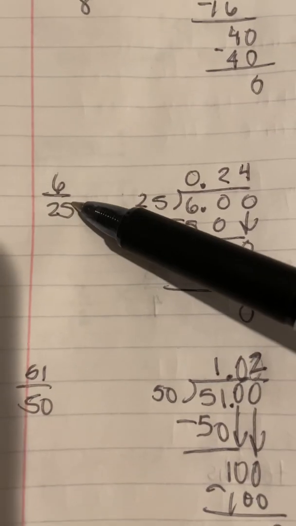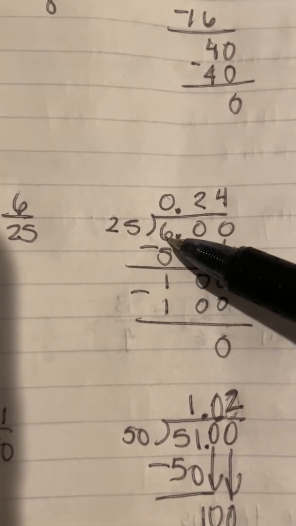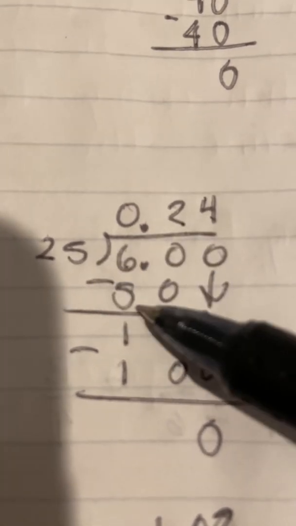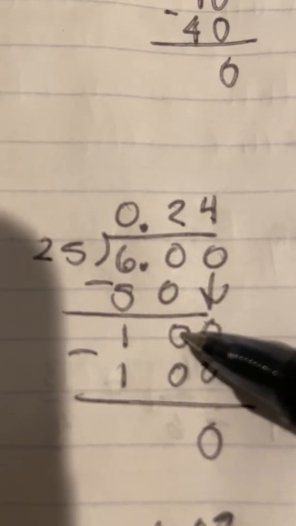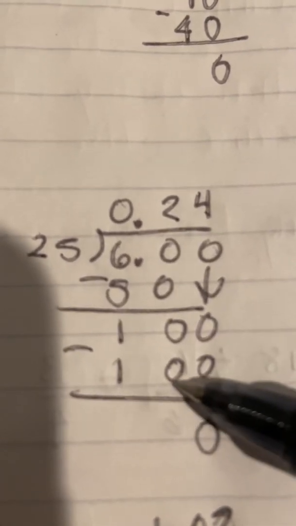Over here, 6 over 25. 25 is my divisor. 6 is my dividend. 6 is not going into 25. I'm going to add a decimal. Add a 0 in the tenths. That goes in 2 times. 2 times 25 is 50. I got 10 as a remainder. I need to add another 0 here in the hundredths place. So I got 100. 4 times 25 is 100. Sorry, I should say 25 goes into 100 4 times. That's what I should have said. So it gives us 24 hundredths.